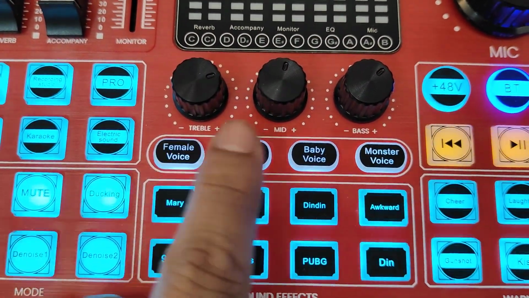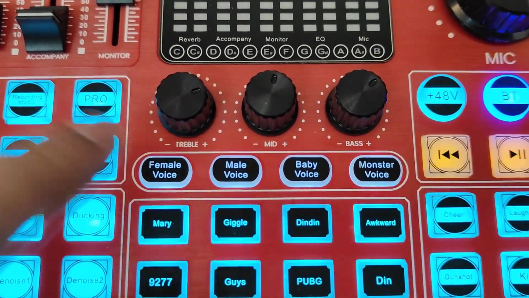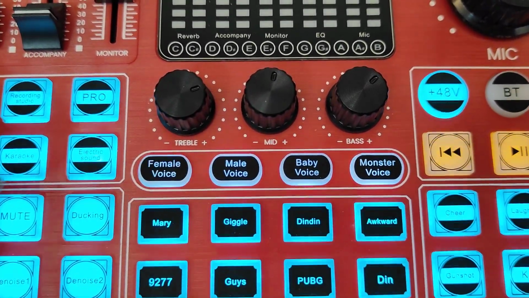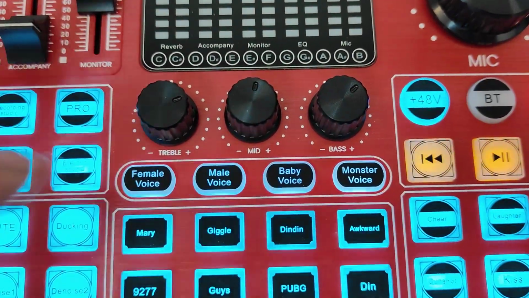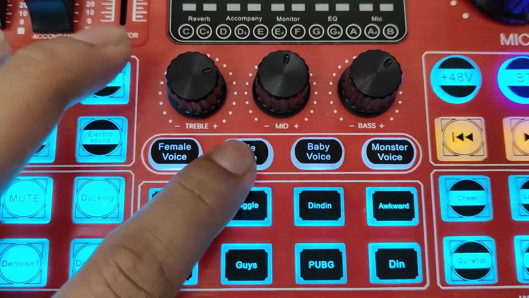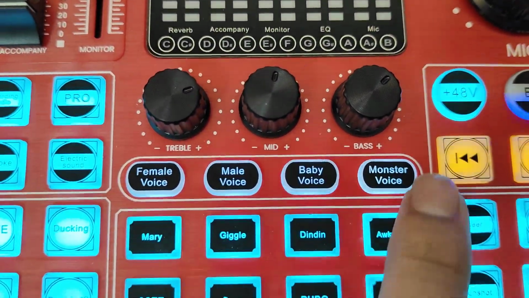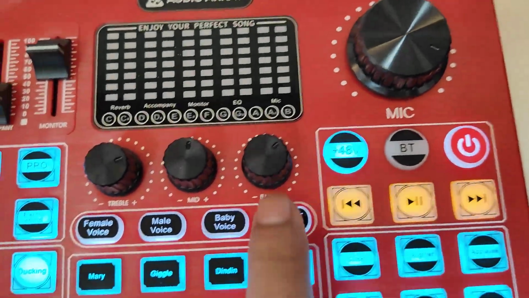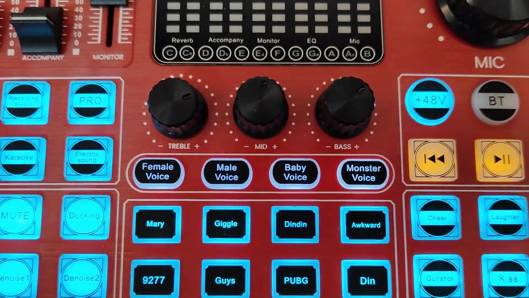Just below that, we have female voice, male voice, baby voice, and monster voice. This indicates that your voice will be changed. If you're a male, it'll change it to female voice. If you're a female and you select male voice, your voice will sound like a male. Baby voice is basically your voice will sound like a baby, and monster voice indicates your sound will be distorted and will sound like a monster.